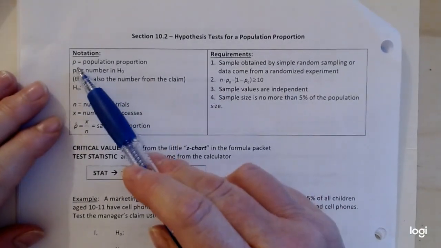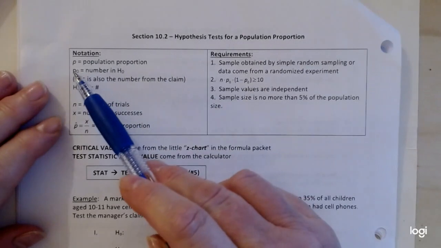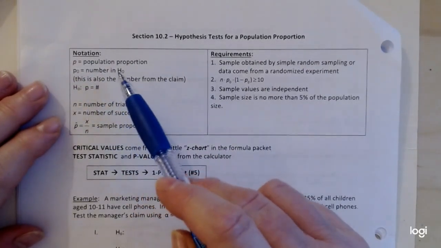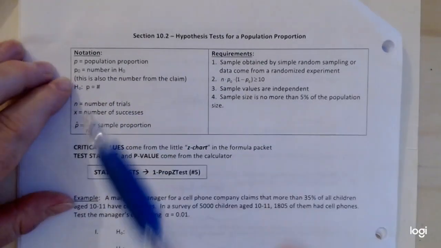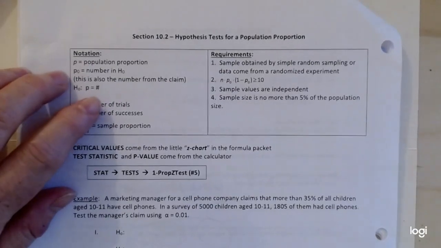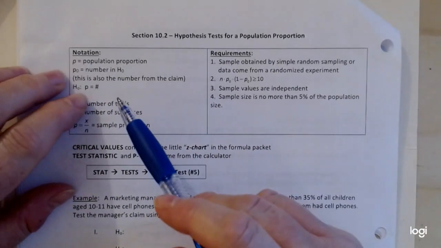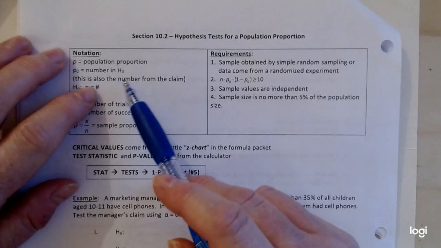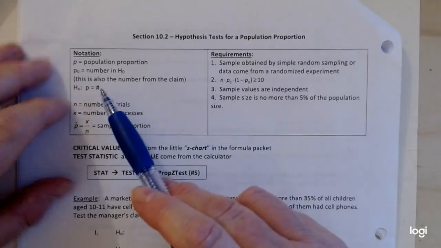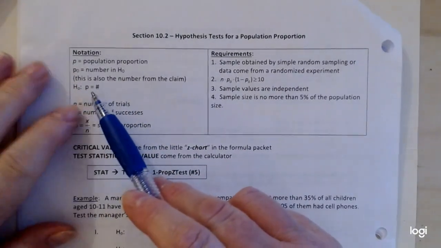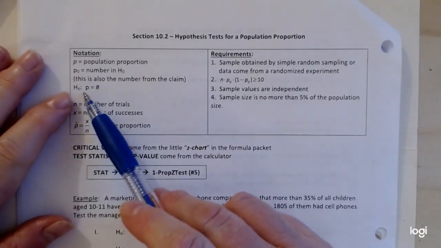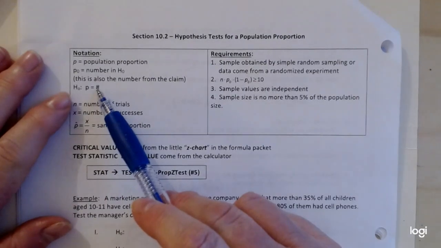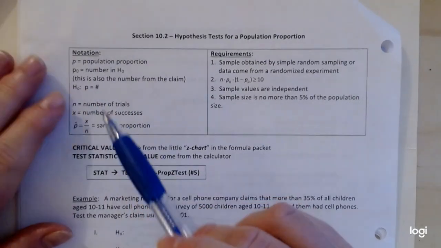The notation P is the population proportion. P naught is the number that we use in H null, the null hypothesis, in order to compare the value that we get to do our hypothesis test. And this is the number from the claim. And then the null hypothesis always, always, always has the equals in it. So this will be that the proportion is equal to the number that is the established value.